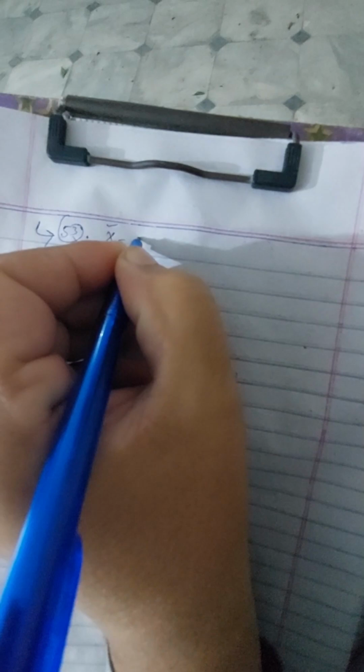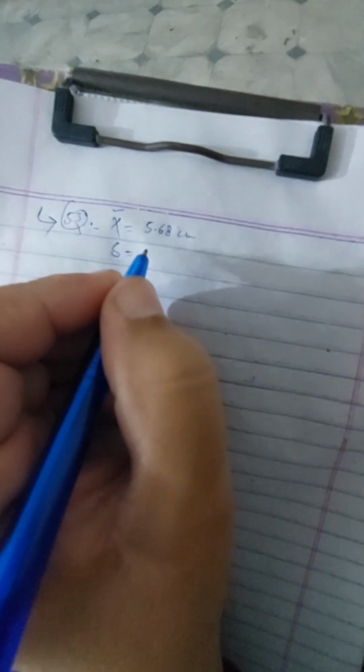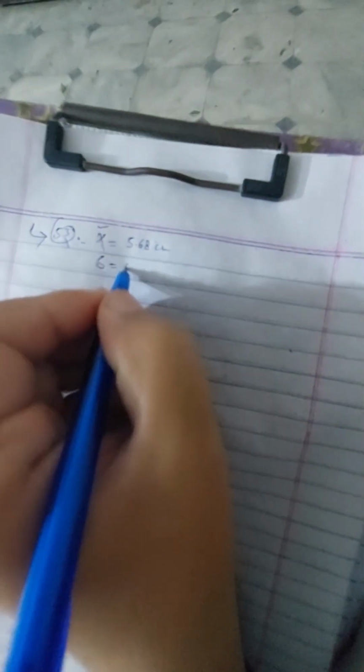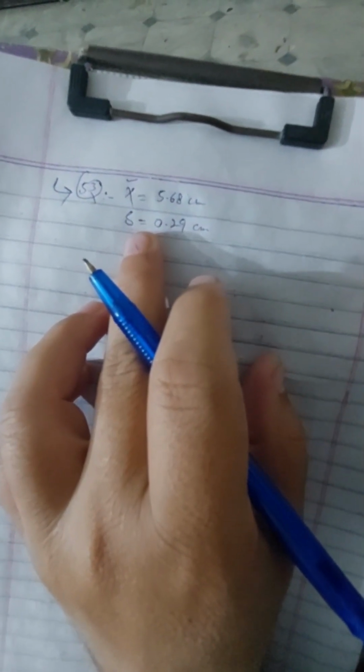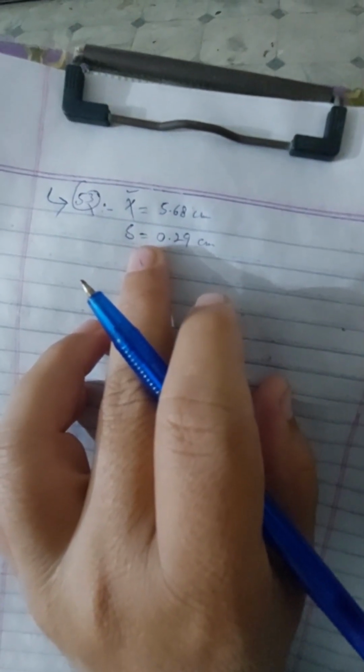So the mean is equal to 5.68 cm, and the standard deviation s for the sample is actually 0.29 cm. Now we have the sample standard deviation, and from this we can find the variance of it.